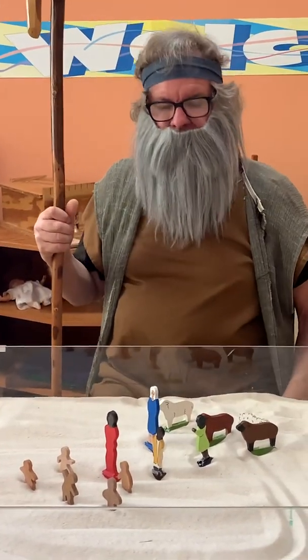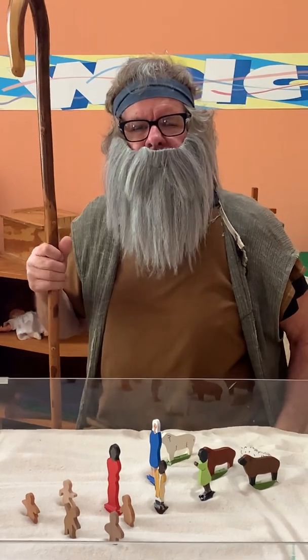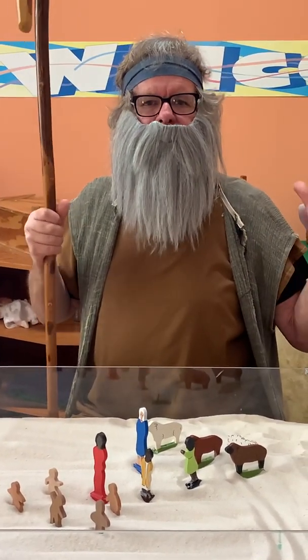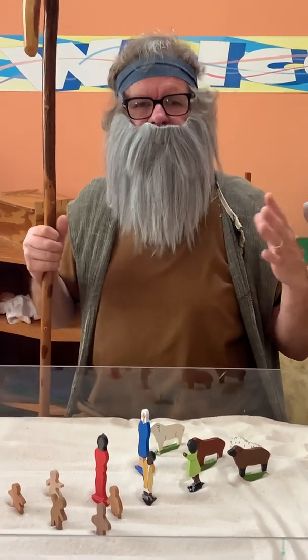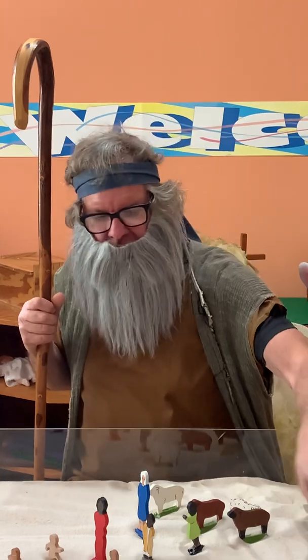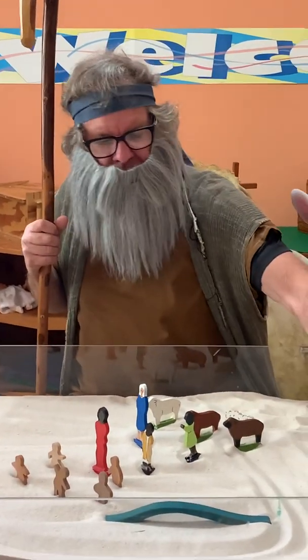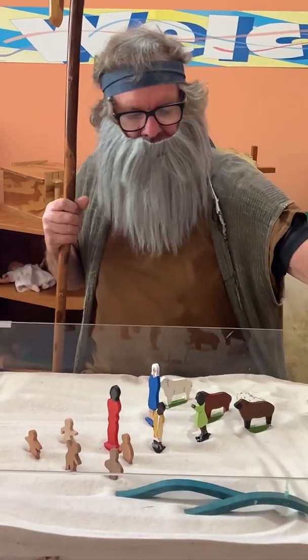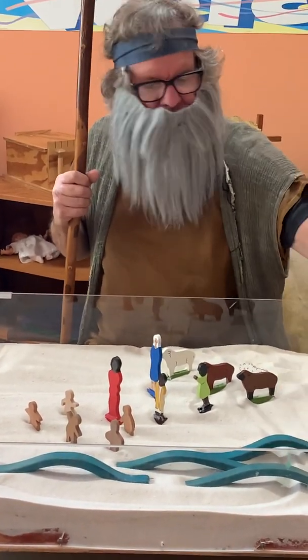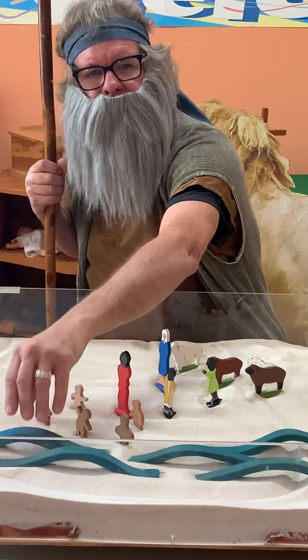So when they came to Egypt, they were all excited because Egypt had pyramids. It had big giant buildings of temples and streets and markets and farming, and the Nile River ran right by the city in Egypt where the Pharaoh lived. And they were all excited, I think, when they got there.